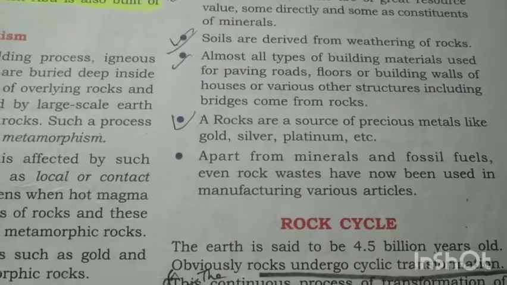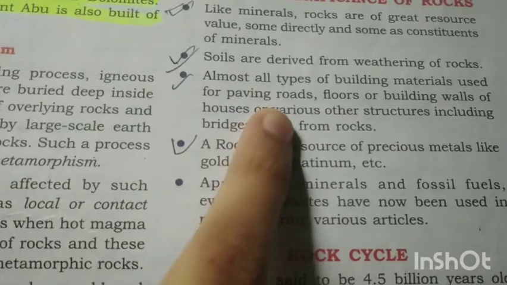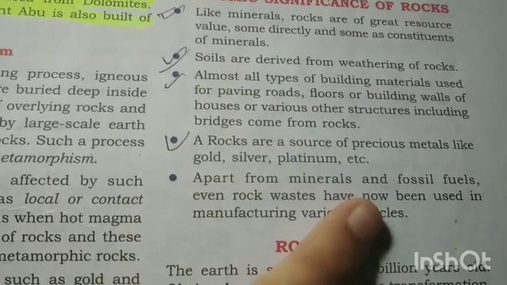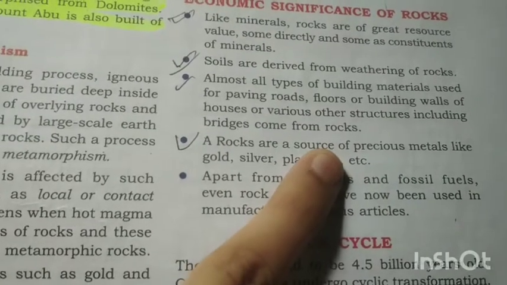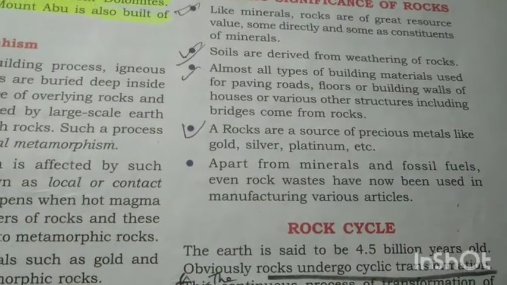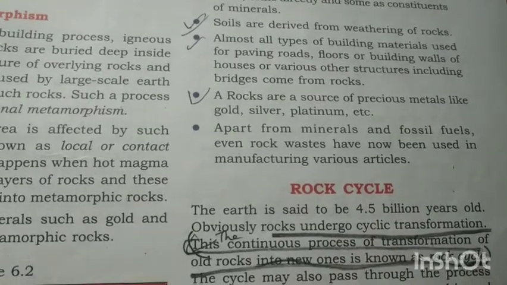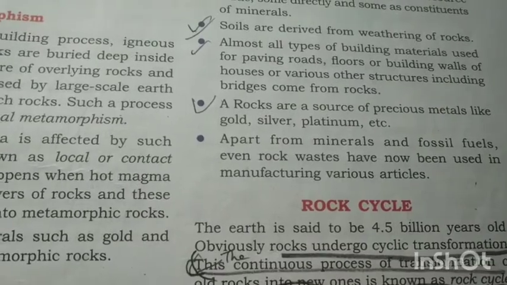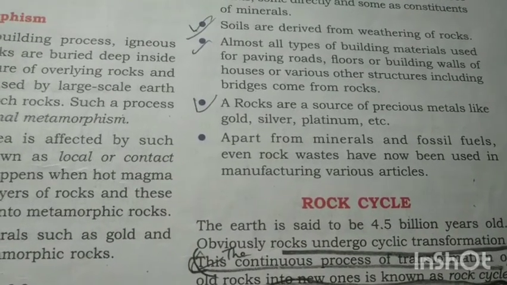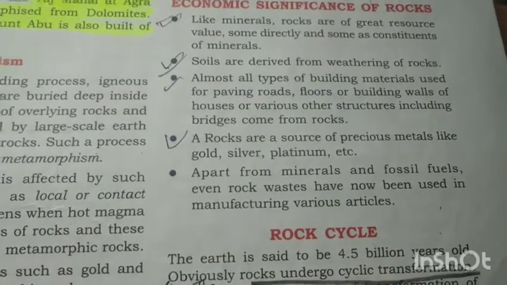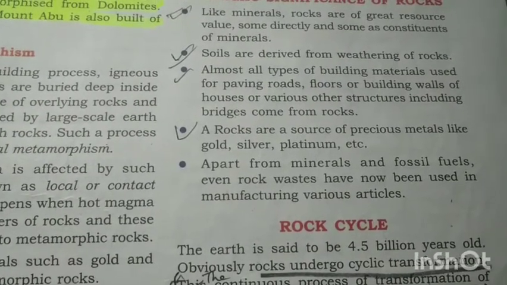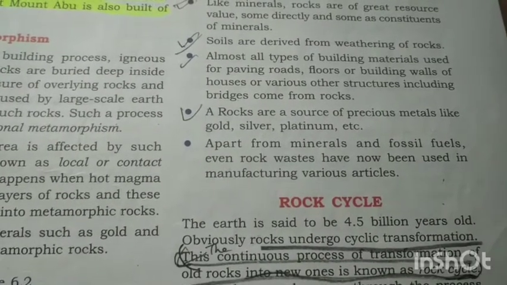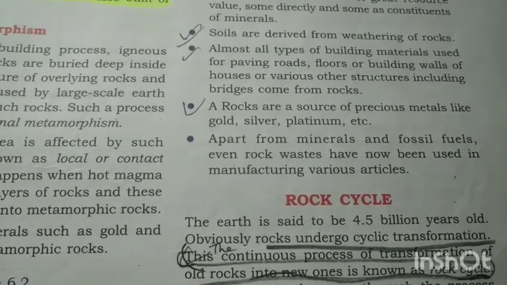Second, they help provide building materials. They are a source of precious metals like gold and silver. And the rock waste, the things which are not used in building materials, the rocks which don't have minerals, are used in manufacturing various other materials apart from building materials or paving roads.